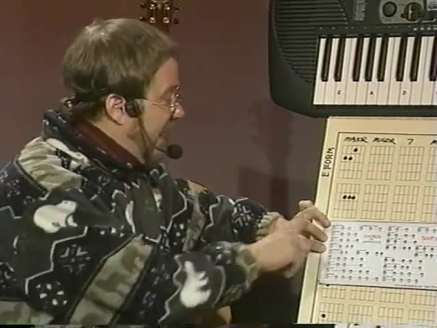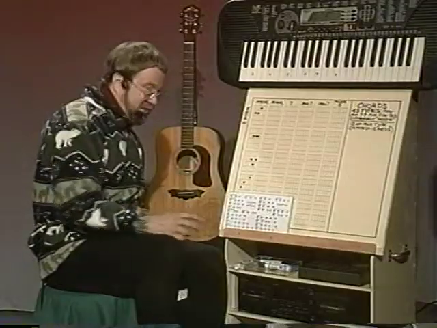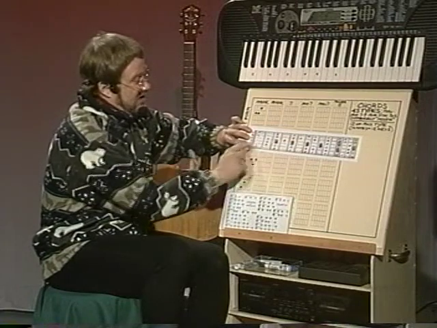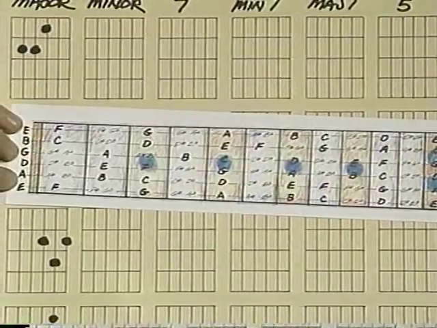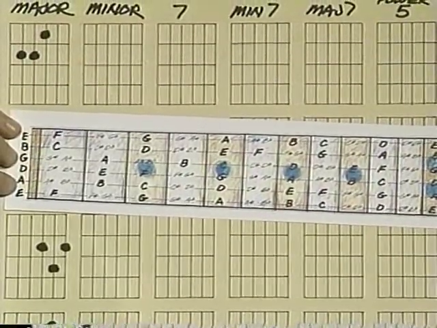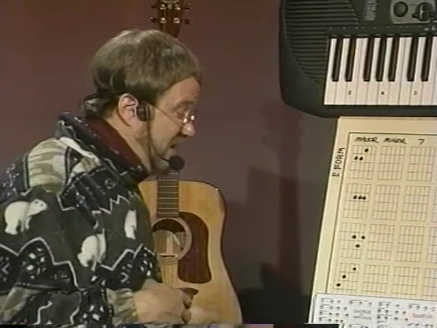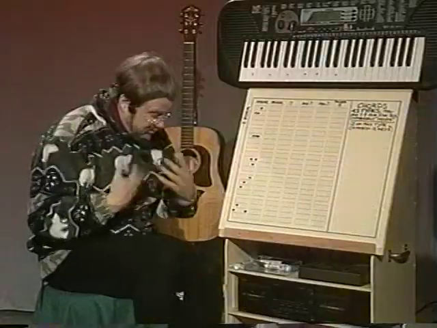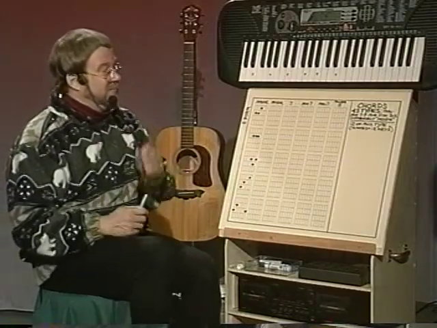If you know that an A major chord is A, C sharp, and E, and you look at your finger chart right here, you'd practically be able to figure out yourself where to put your fingers. Now, I'm not going to put you through that. I'm going to show you all the fingerings just to save time, but you'd be able to figure all that stuff out yourself.